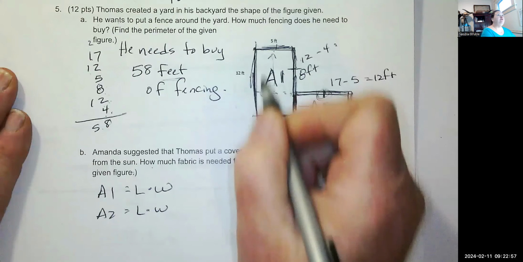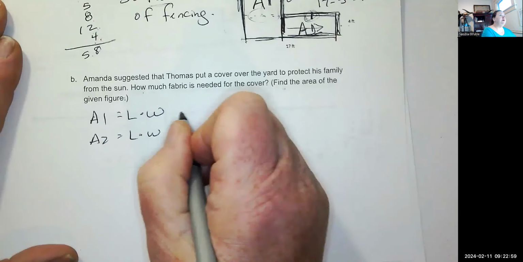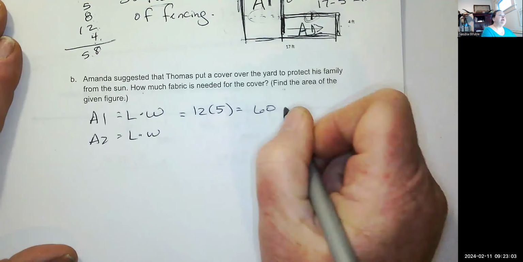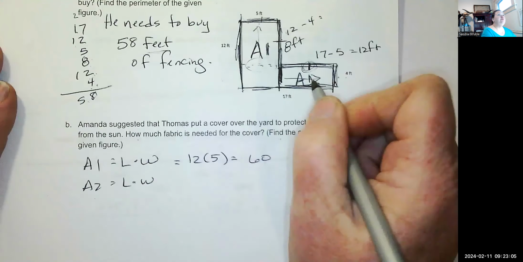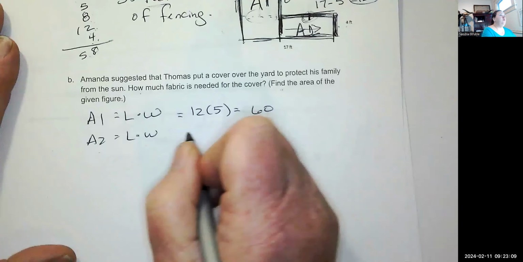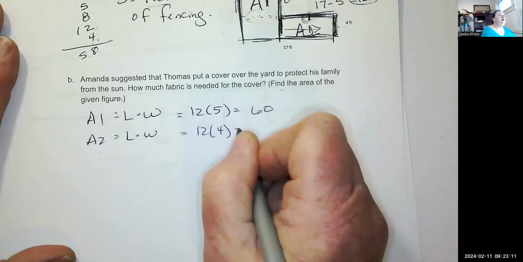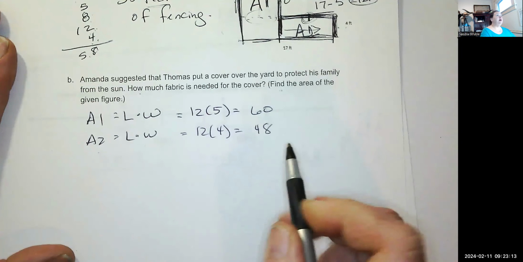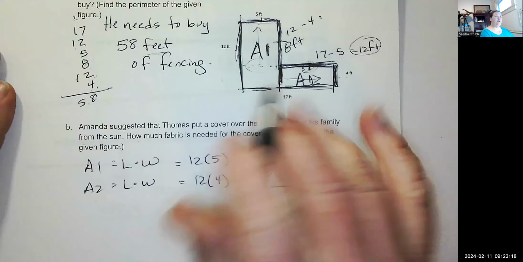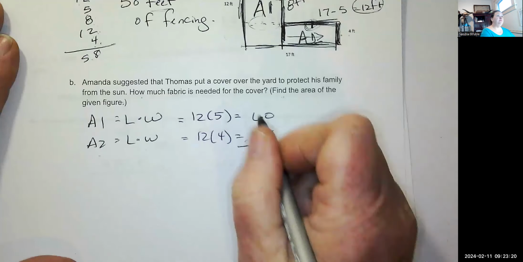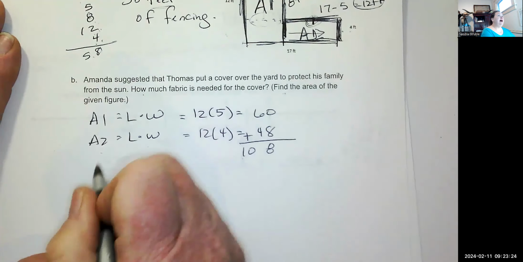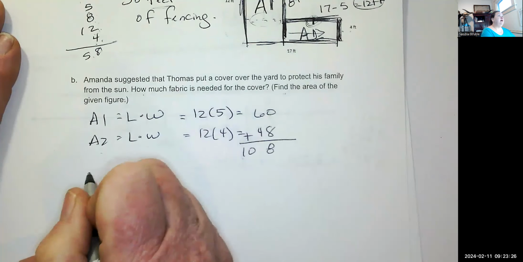So if we have 12 and 5, that can be 12 times 5 for area 1, which is 60. And then area 2 would be this piece, which is 12, and this piece, which is 4. 12 times 4 is 48. So we need to add those to get the area for the entire thing. So to add those, that would be 60 and 48, which is 108. How much fabric is needed for the cover?